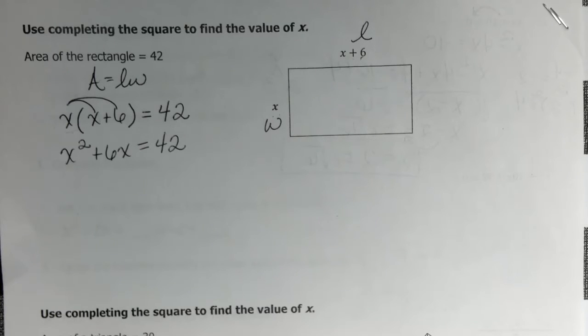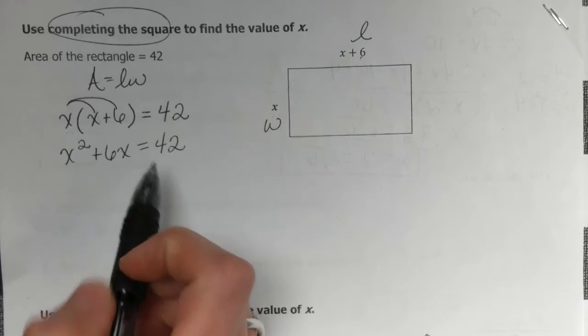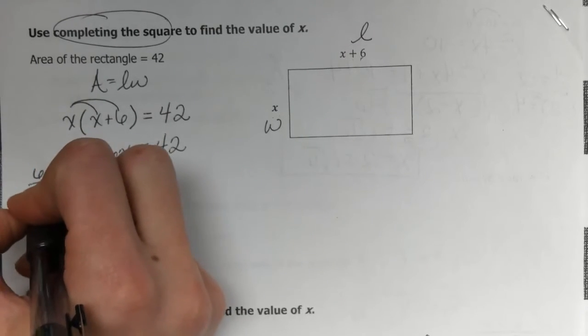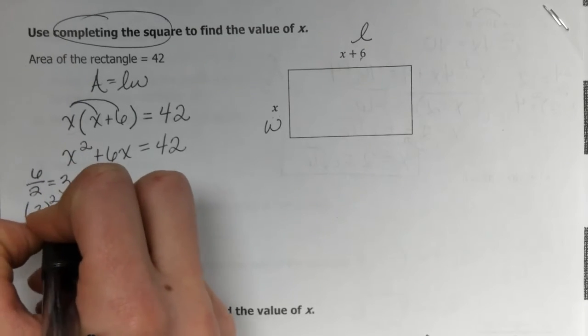Alright, now, could you subtract the 42, get it equal to 0, and factor it and get your X values? Yes, but not in this particular lesson. Your instructions say completing the square, so I expect you to solve it by completing the square. Here, I've already got it equal to my constant, so I just take 6, divide it by 2, and that gives me 3. Take 3 and square it, and that gives me 9.